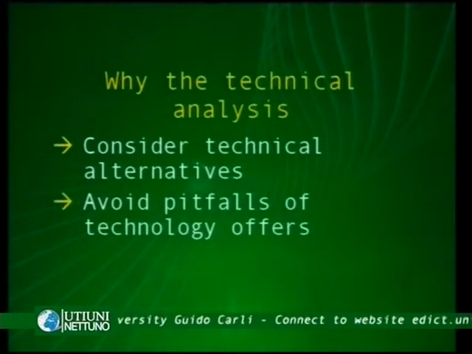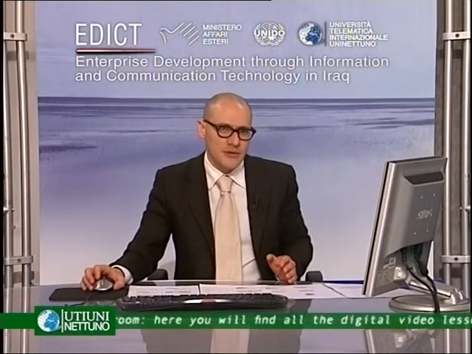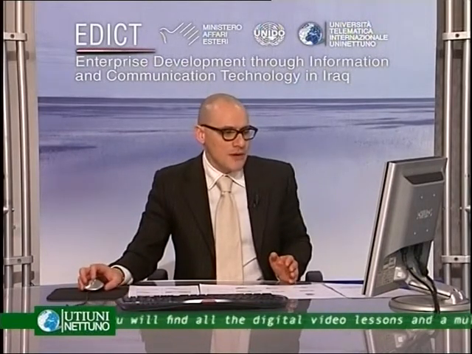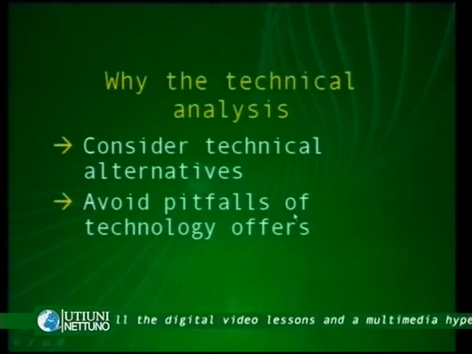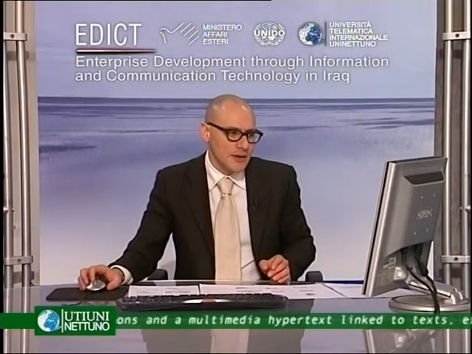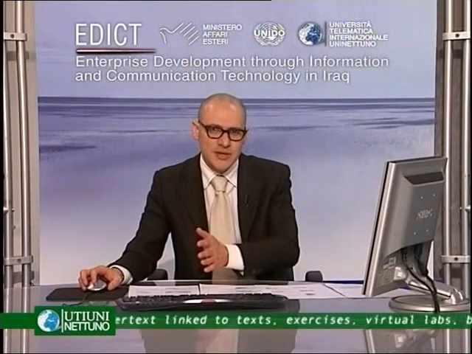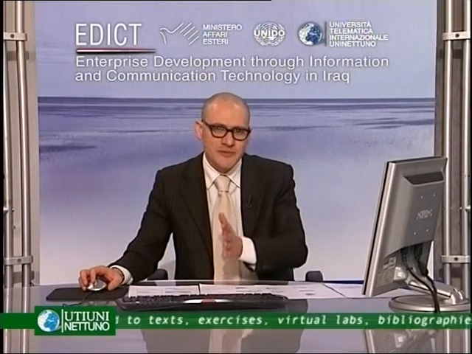Second, avoid pitfalls of technology offers. This is very important, and this is a very crucial point since it's often neglected by firms. In order to avoid pitfalls, companies should be very aware of the different technology alternatives or technology offers. So, being aware of the strengths and weaknesses of each alternative could help companies avoid the threats, the pitfalls in the choice of a specific alternative and or in the implementation of a specific alternative.